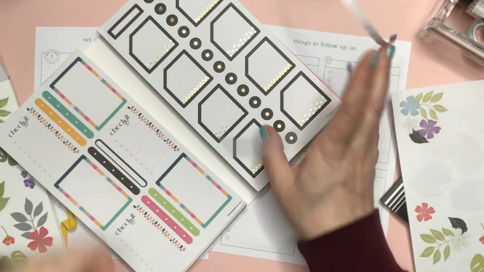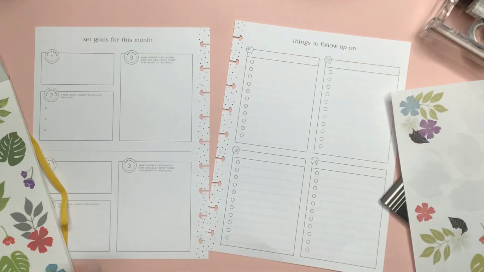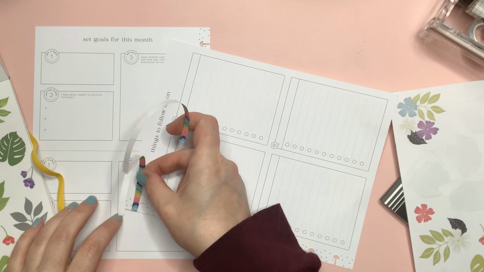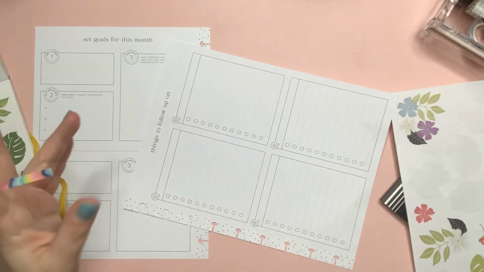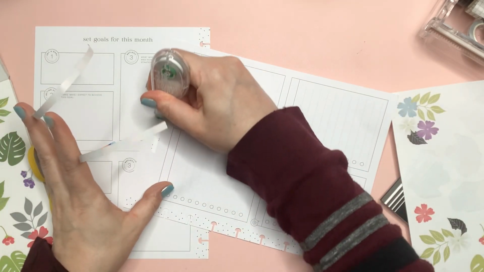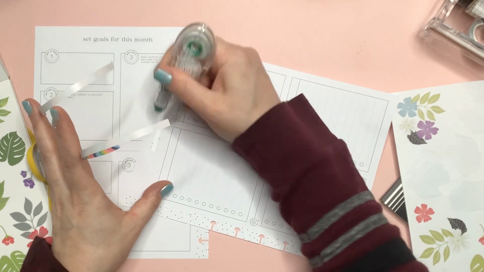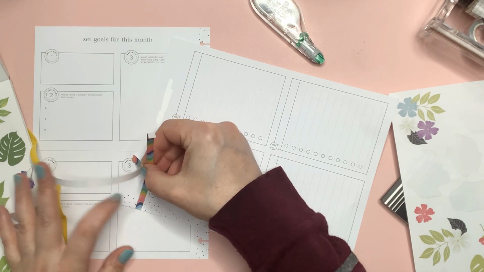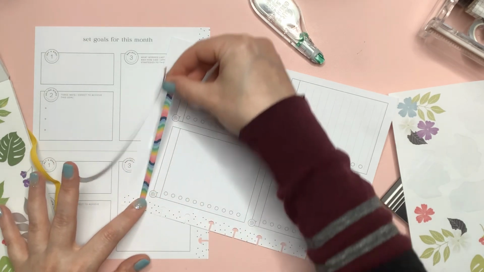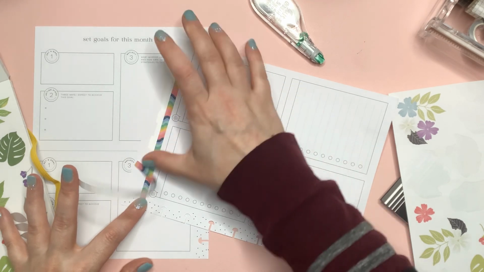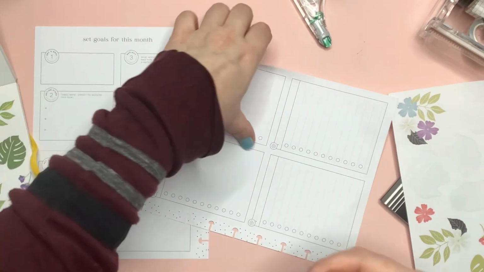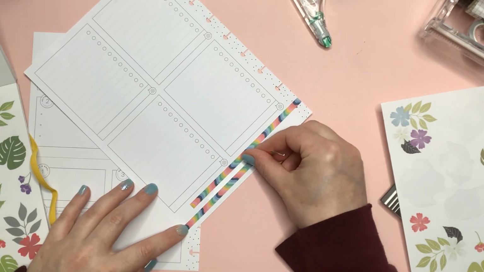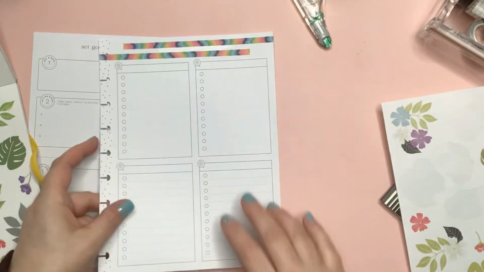I have an idea. I don't know if this is going to work, but we're going to try. So I am just going to take, okay, hold on. I'm going to actually white this out first, just so that way you can't see it through the sticker. And yes, I will have to repunch. Oh no, it's not long enough. Okay, that's okay. Oh, actually, we're going to do this. I always like to do things like this where it's opposite. Okay, we're good.